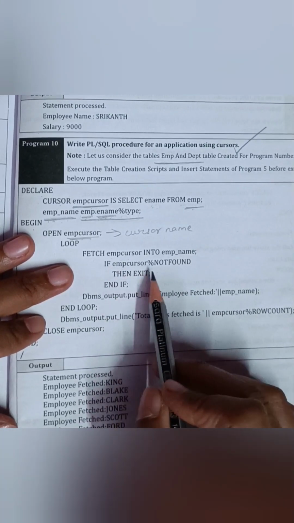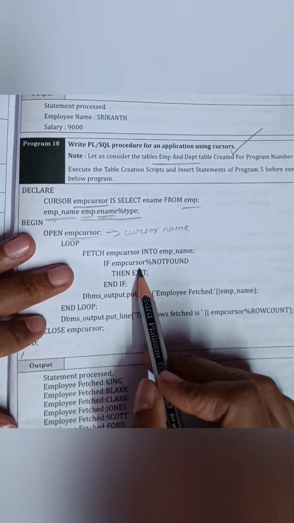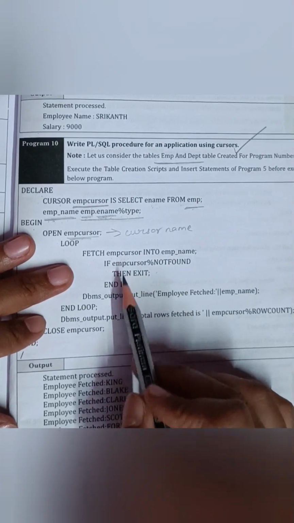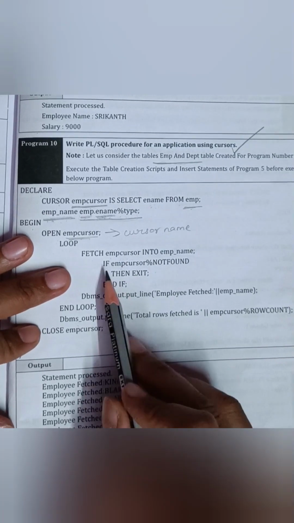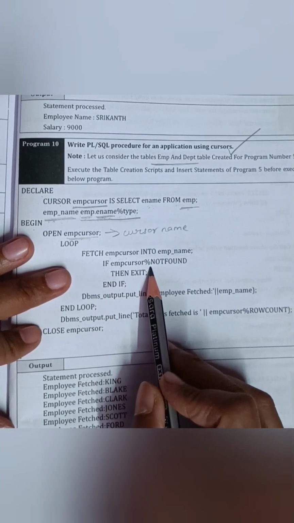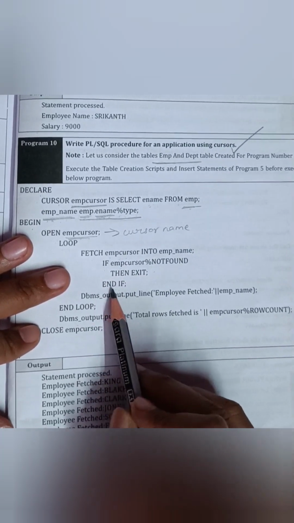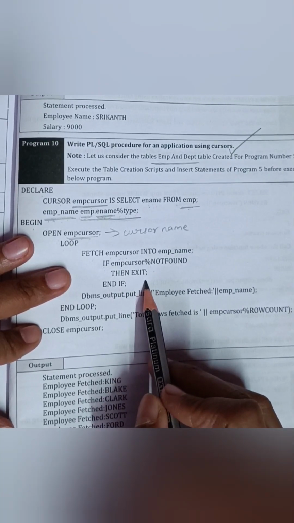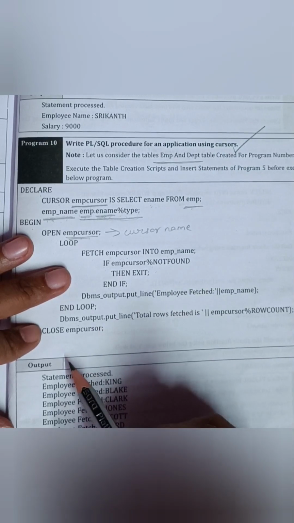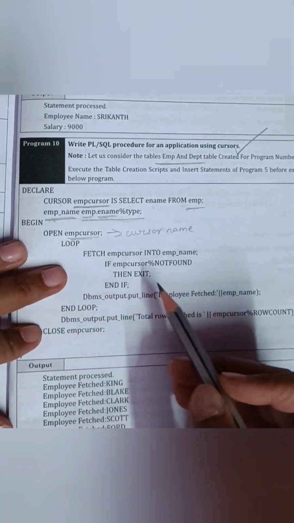So the meaning of this condition is that when no rows are found in the cursor, it has to exit, and then end if. We have to end this if, followed by a semicolon. Here it is a semicolon, here also a semicolon. For the if statement line there is no semicolon, so please remember this properly.